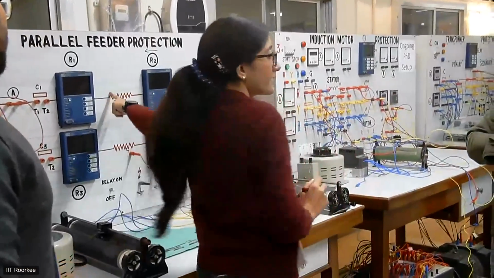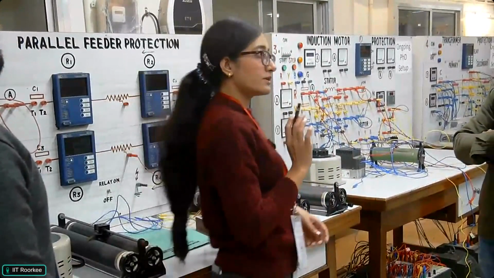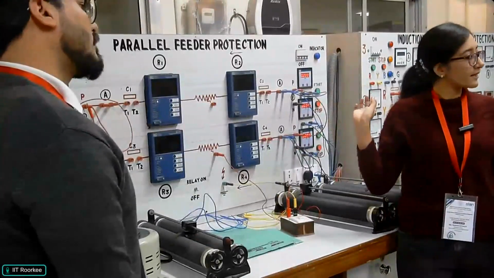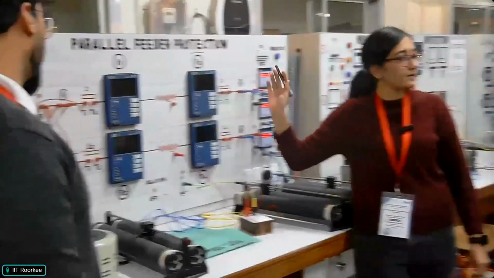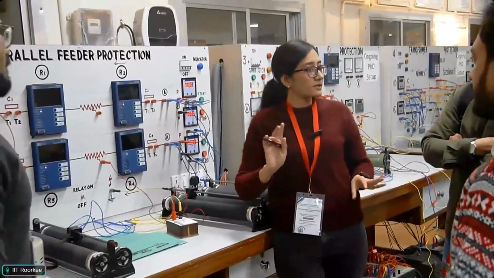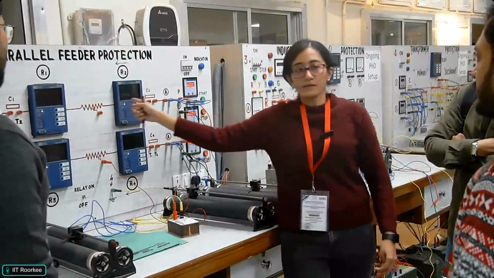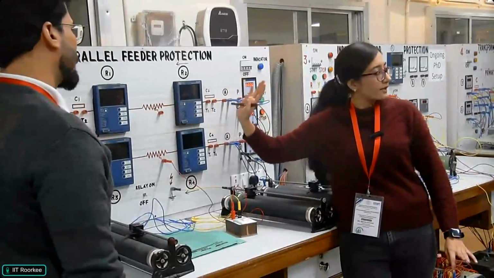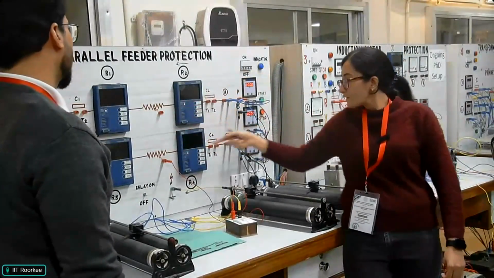Whatever fault occurred, only that should be isolated. The healthy section should remain the same so that continuity of power supply can be maintained. So we have to design these relays and grade them so that all operate within the operating standard. Second thing, whenever a fault occurs in this figure, fault current would come, but the same fault current would also come in from that direction.